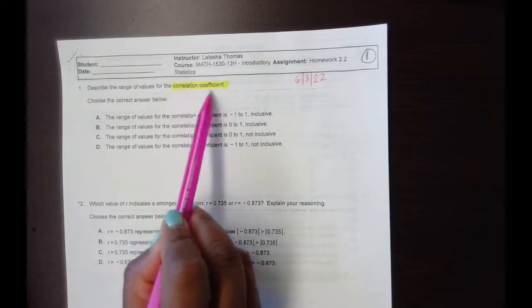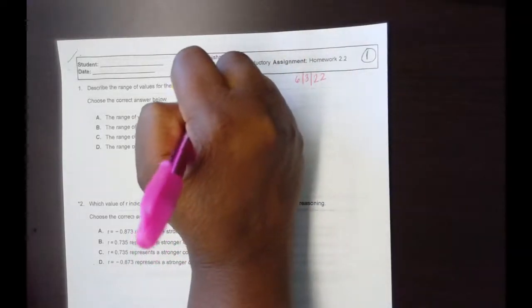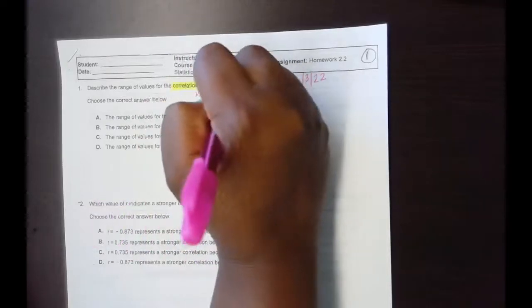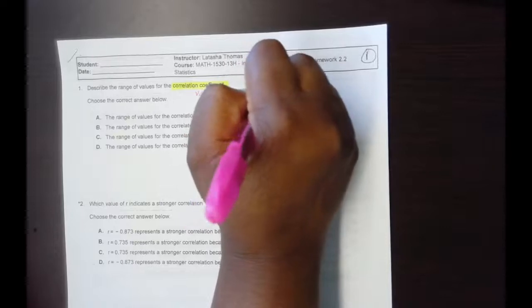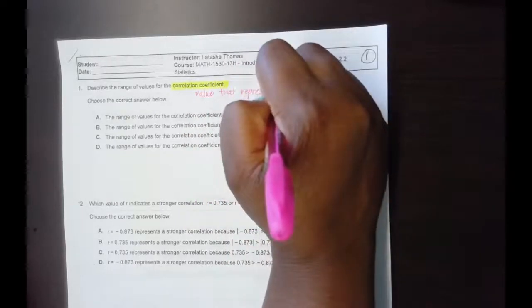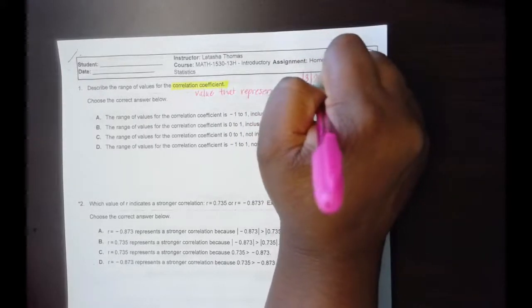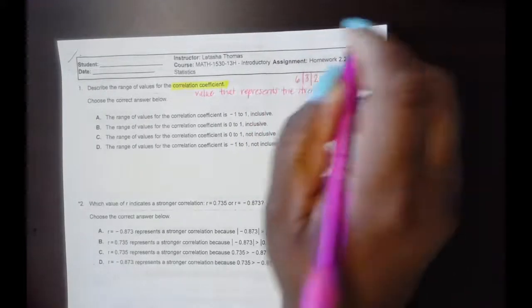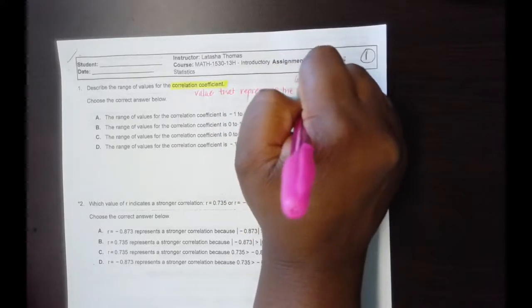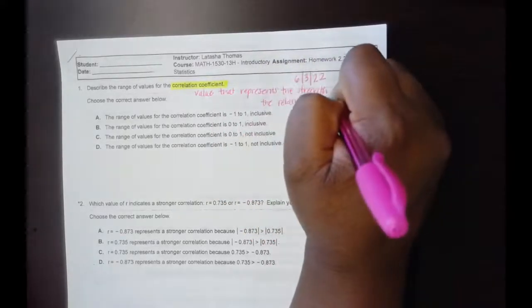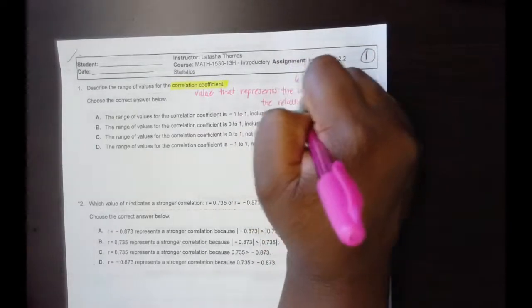So the correlation coefficient is a value that represents the strength of the relationship between two quantities.